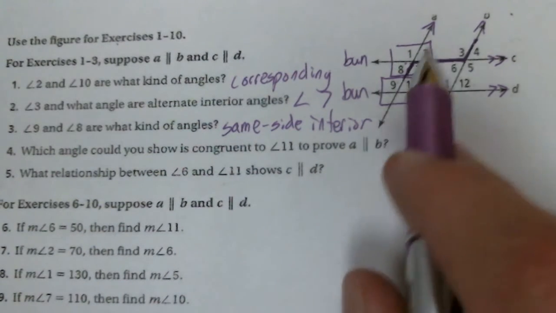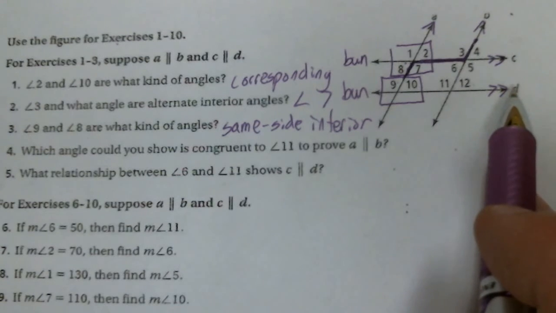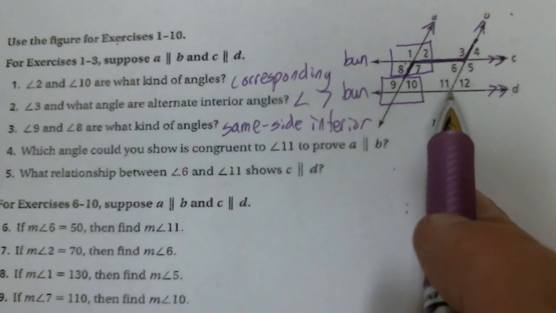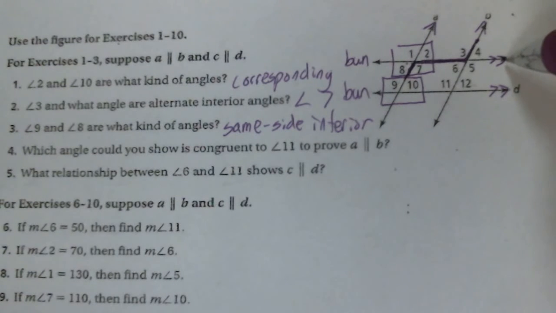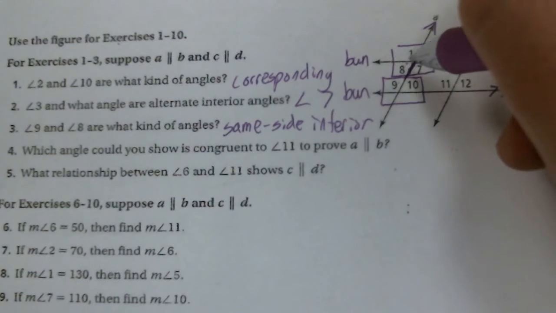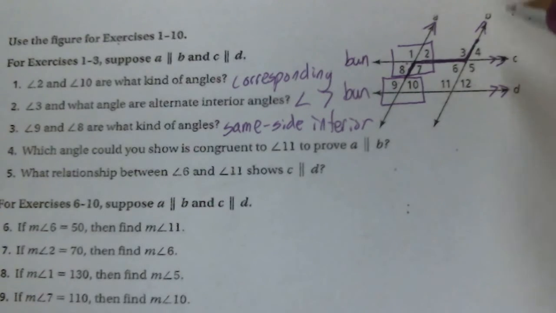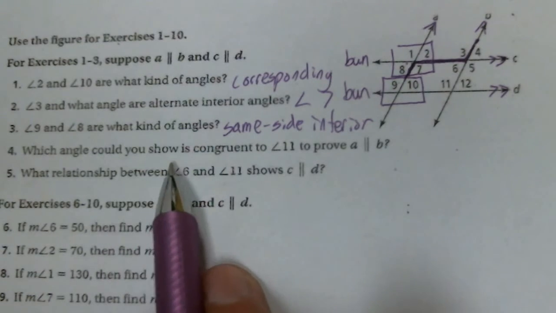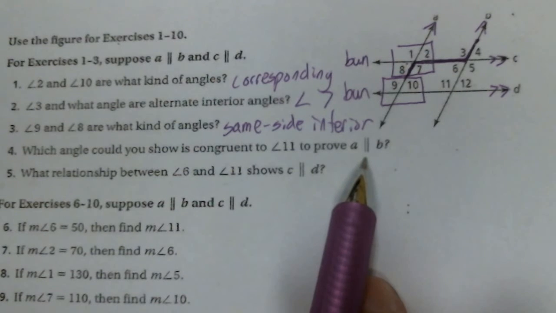Okay, and I'm looking at parallel lines A and B. So is it C or is it D that I can take away? I can't take away D because that affects angle 11. I'm not going to scribble this out because I don't want to make a mess of my drawing here. But on your test, with your pencil and pen, I would literally scratch out line C. Just do away with it. You don't even need that for this problem because it's asking which angle could you show is congruent to angle 11 to prove A and B are parallel.